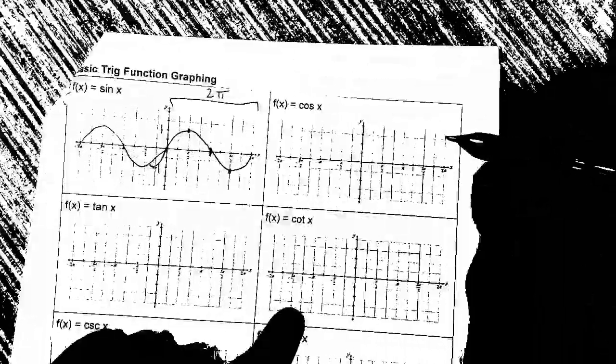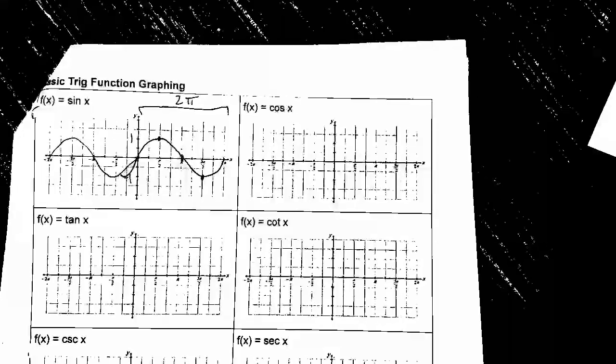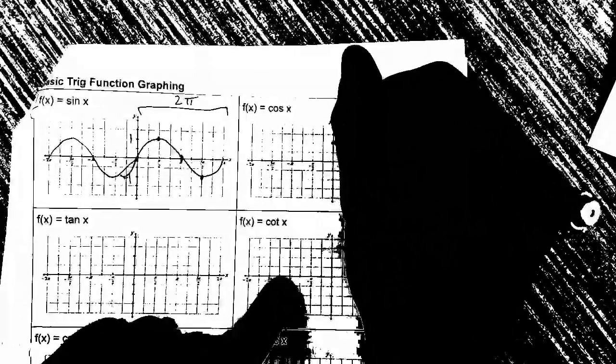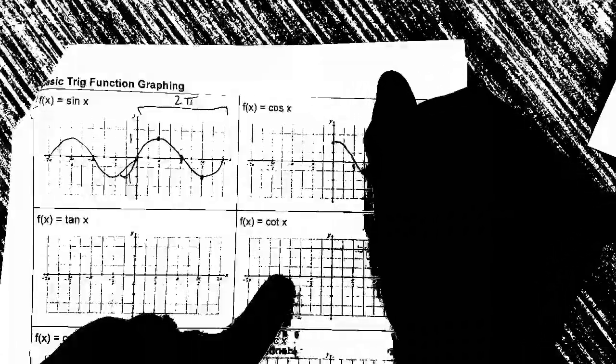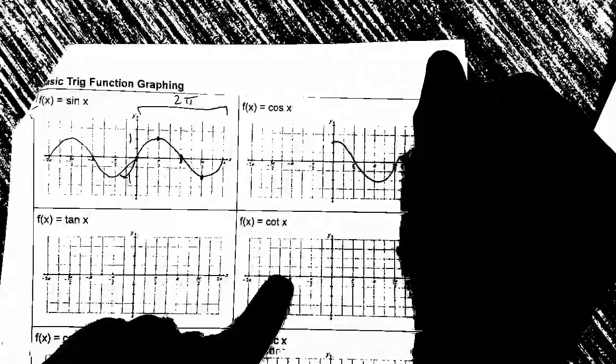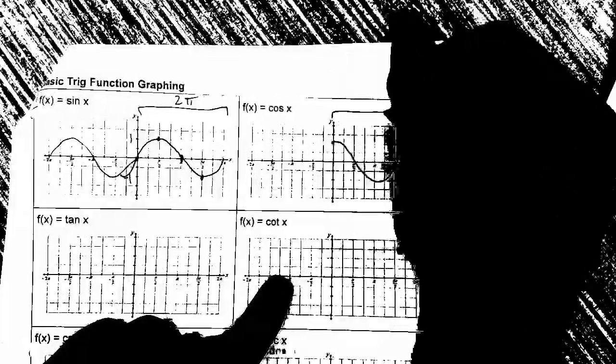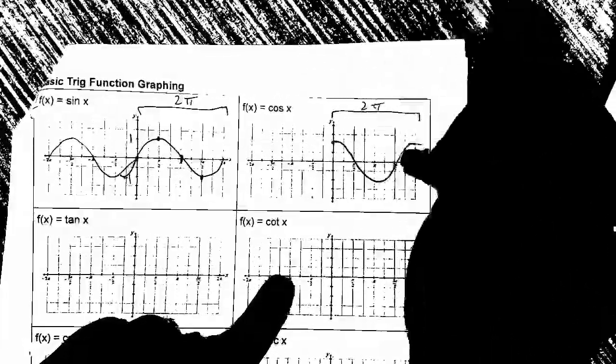Okay. For cosine, it's similar, but the difference is we start at 1 and then we descend down to pi over 2, down to -1, back up to 0, and back up to 1. Still a period of 2 pi.